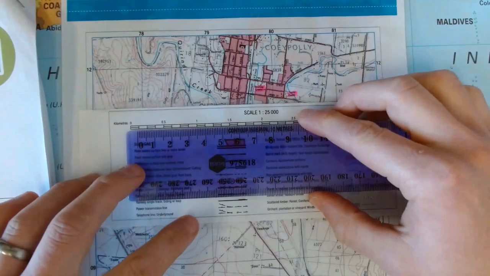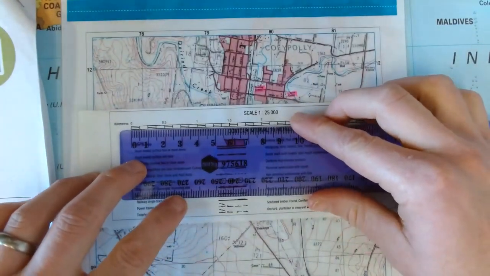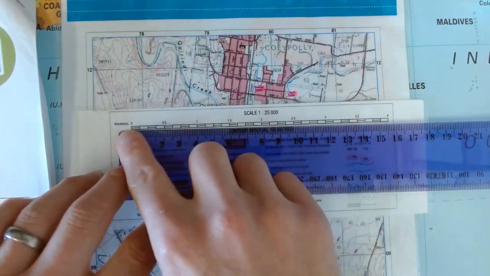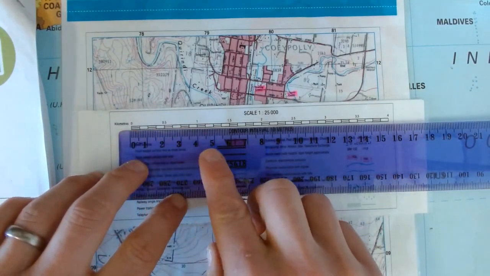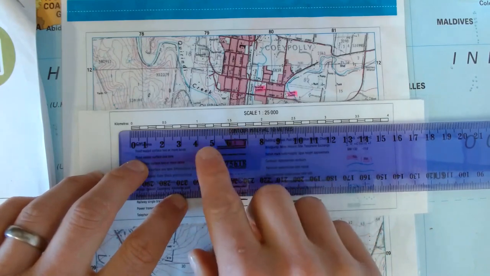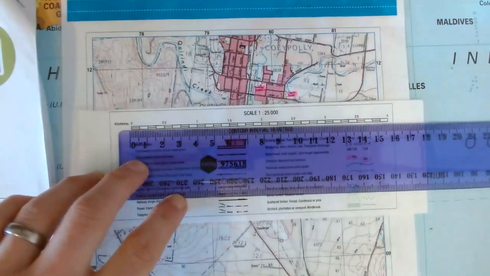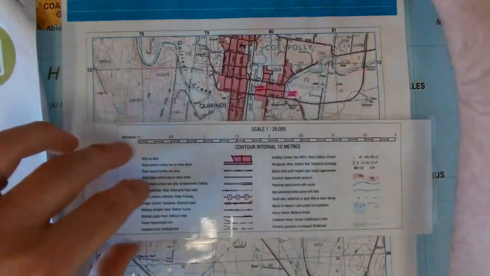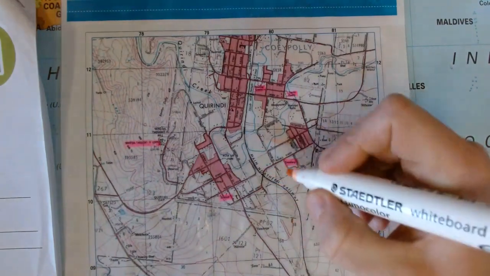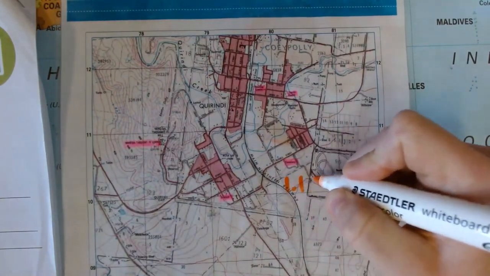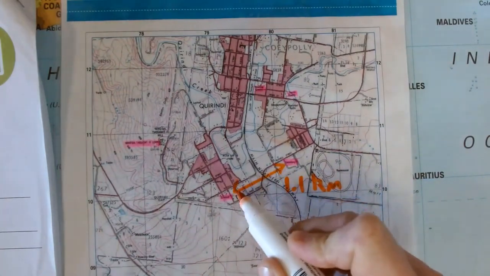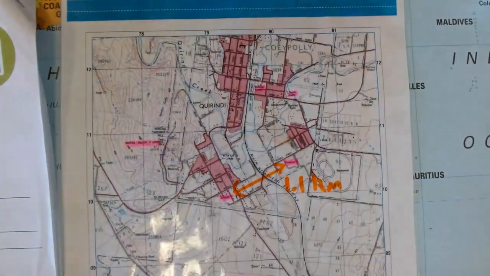I then take that ruler, line it up on my scale. I look for 4.5. 4 centimeters is 1 kilometer, so it's a little bit more. 1.5 is around there, so I'm going to say that it is about 1.1 kilometers. So your answer would be 1.1 kilometers. That's the real world distance between the cemetery and the sawmill.